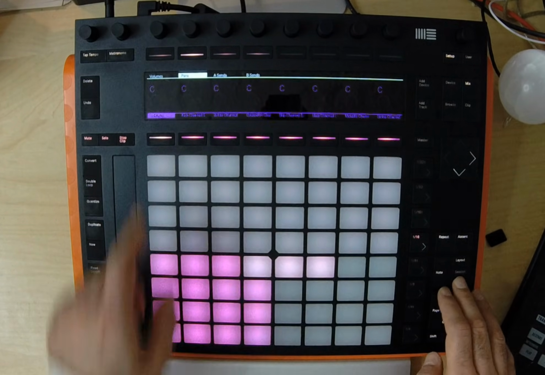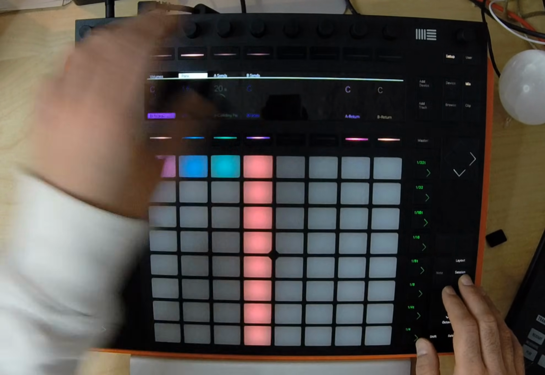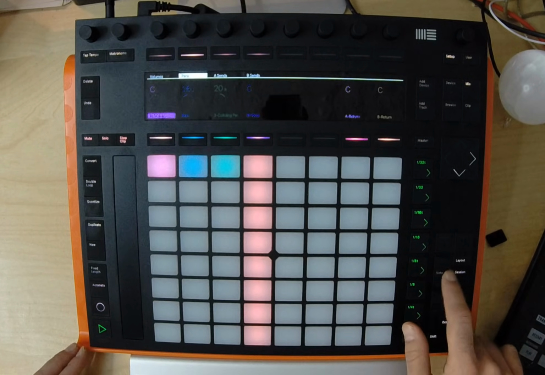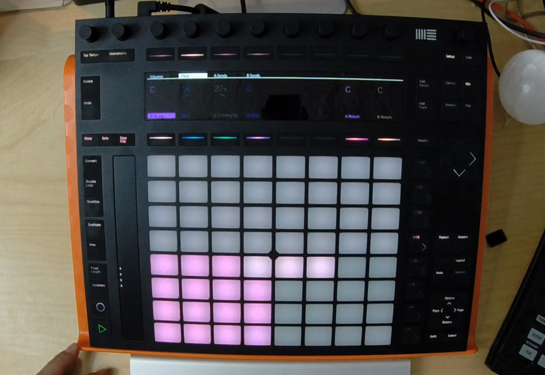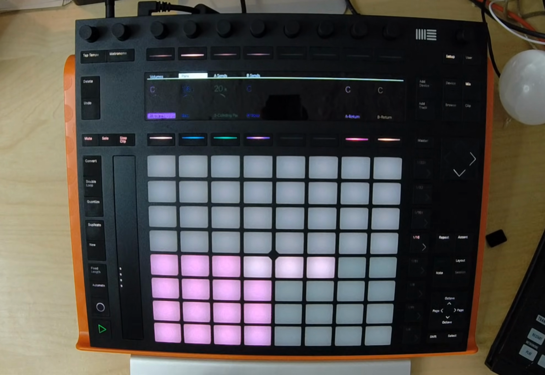if you want to switch between the session mode, like this is the session mode, which represents what's on the screen. If I want to go back to playing stuff, I have to hit the note button again. Okay, so now, like I said before, this is your drum matrix, so to speak.